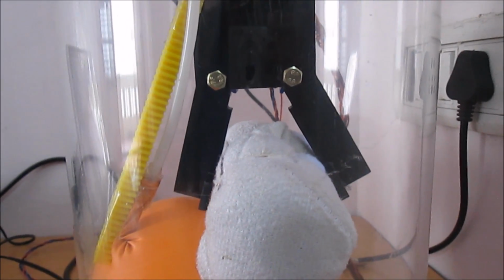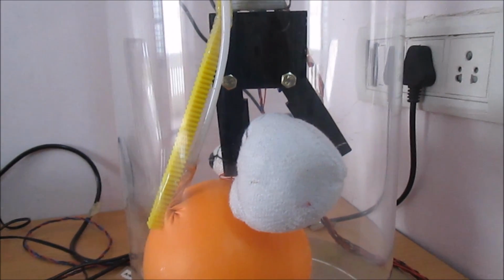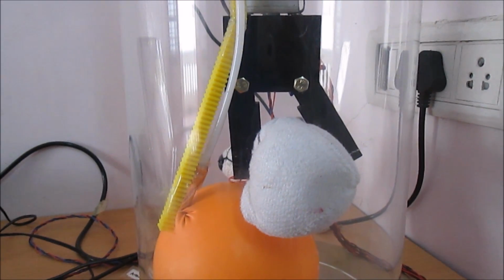The balloon covers the entire surface below the child and provides support to the child from the bottom. Now, the robotic arms are operated to hold the child. Now, the entire system is slowly pulled up using the pulley.